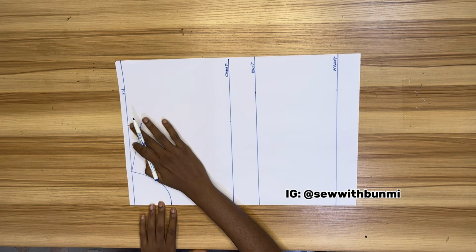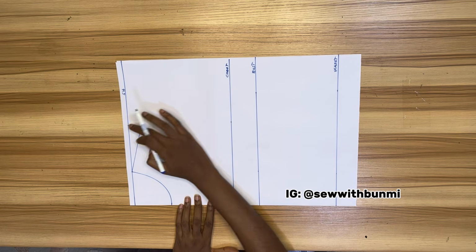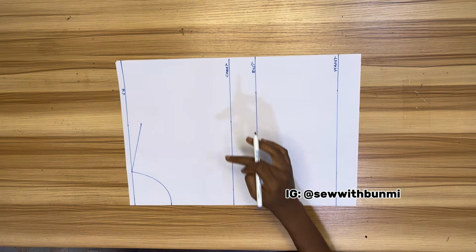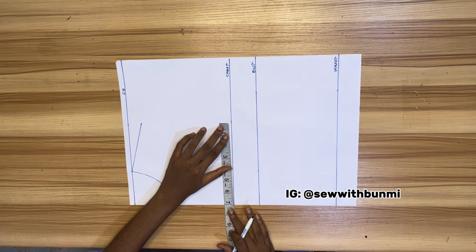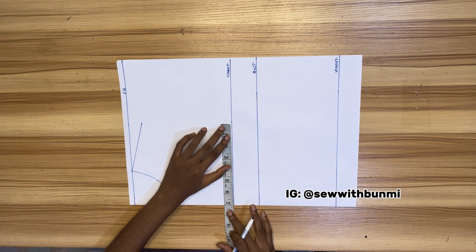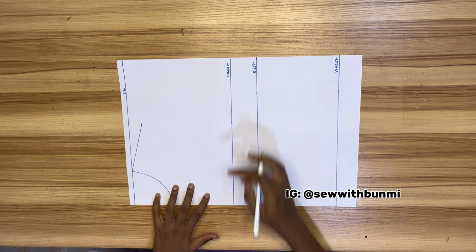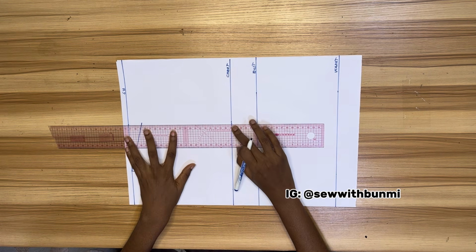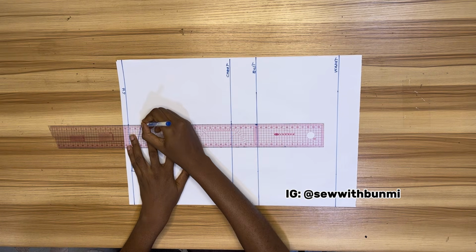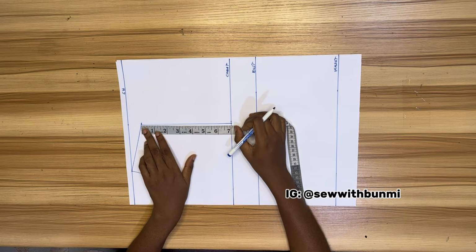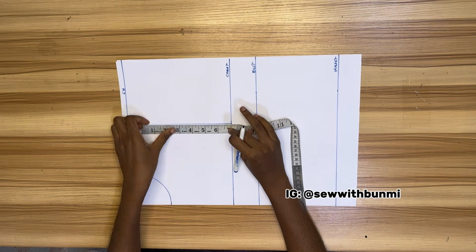Now the next thing is to make sure what you have on your shoulder line is the same thing that you put on your chest line. Remember, I have 7 inches on my shoulder line. So I'll go ahead and input 7 inches on my chest line so that I can have a straight line, just as you see me do. Okay, follow closely and you will not be confused. Now I'll take the middle of what I have and I'll mark it.